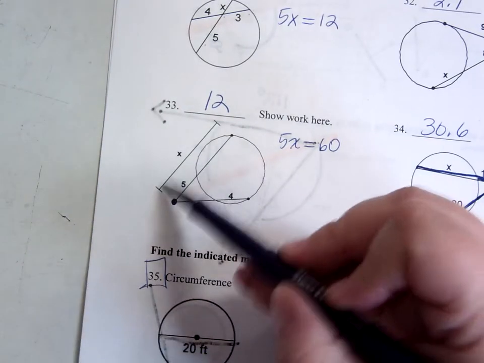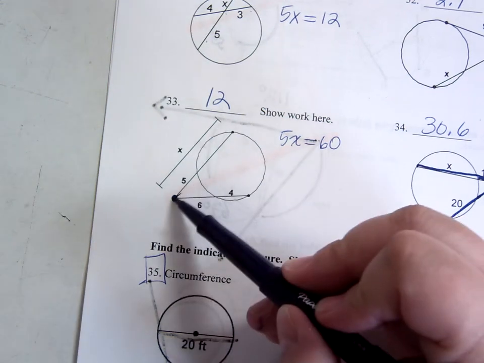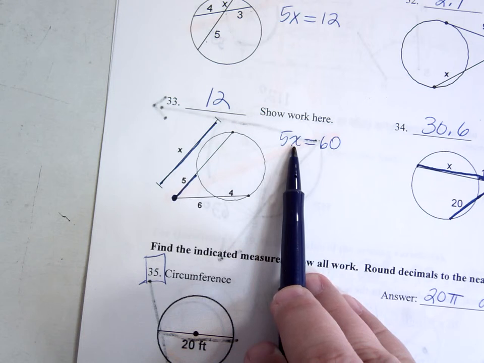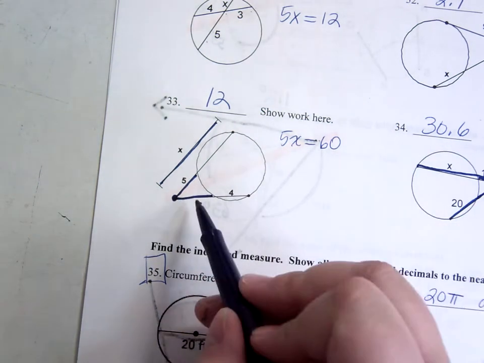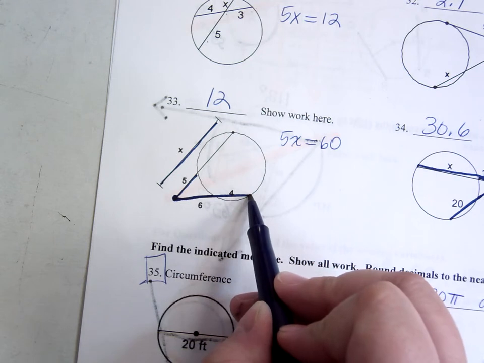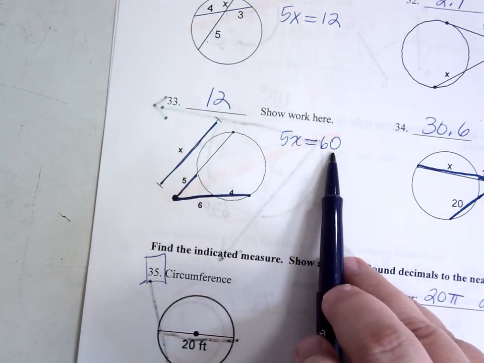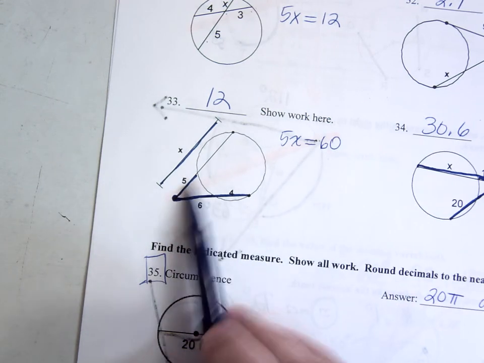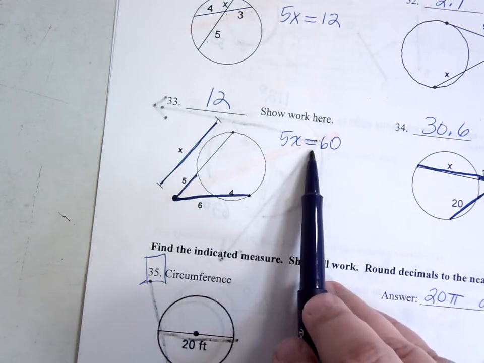This one's a little different, number 33, because x is the whole thing, so you don't have to add to get the whole thing. Its outer part is 5 times the whole thing, which is x. So that's why it's 5 times x. And outer part over here is 6 times the whole thing, which is 6 plus 4. So that's why that's 10. 6 times 10 is 60. 6 times the whole thing is 10. So 5 times x equals 6 times 10. And that's 5x equals 60, and that's 12.